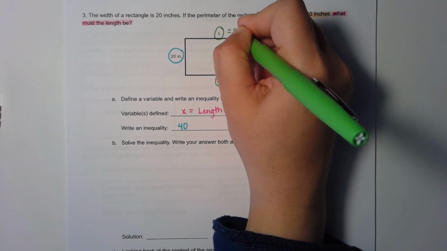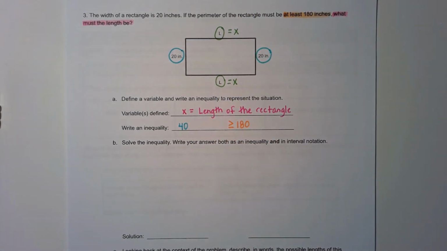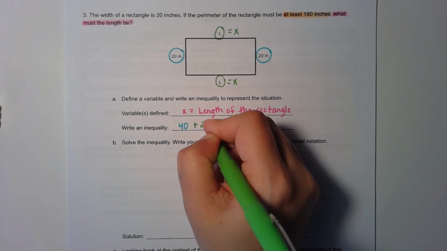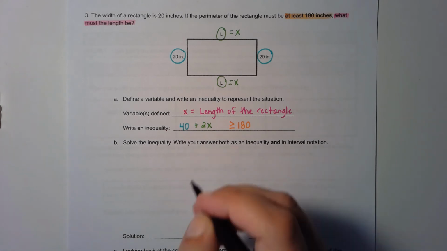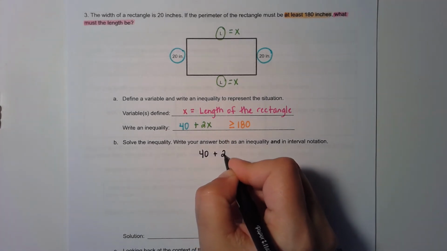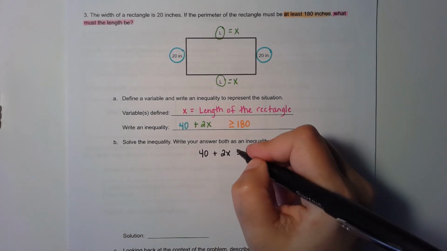Now, I'm using the variable x here to stand for length, and there's going to be two of those x's, one for the top and one for the bottom. So in addition to the 40 being part of my perimeter, the other part of my perimeter would be adding in two of those x's. Now I'm going to go ahead and solve this inequality. So I'm going to copy it down.